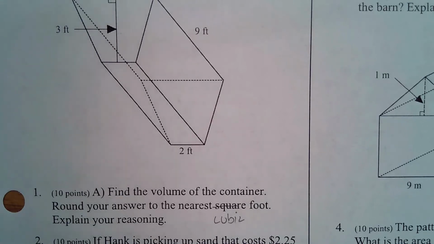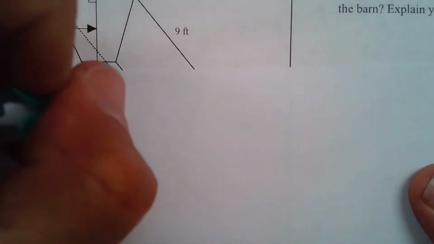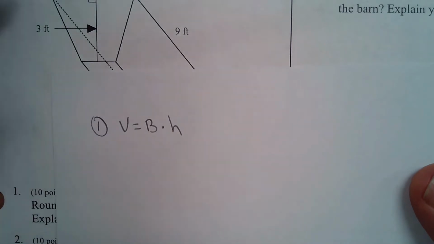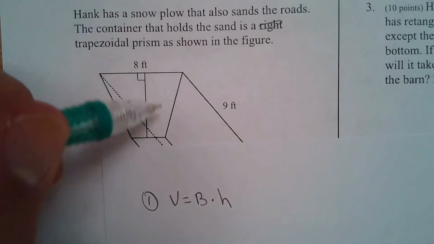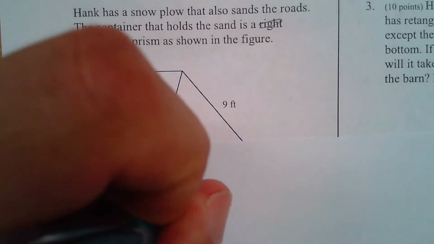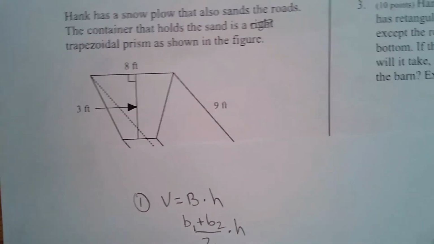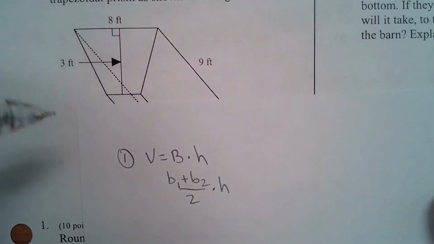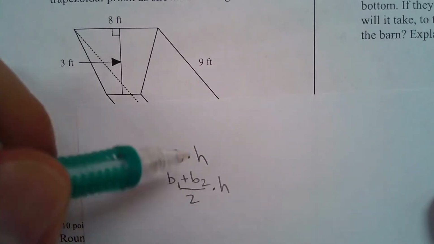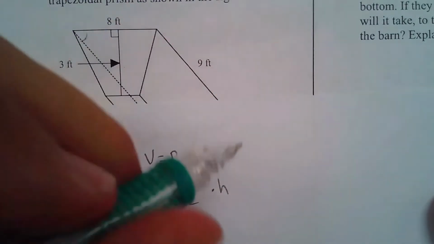Find the volume. For number one, the volume is the base area times the height of the prism. The base is a trapezoid here, and the area of the trapezoid is one base plus the other base divided by 2 times the height. Since we have two heights here, I'm going to say this is the height of the trapezoid, and I'll make this capital H the height of the prism.